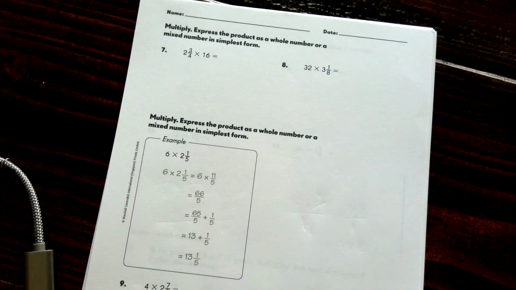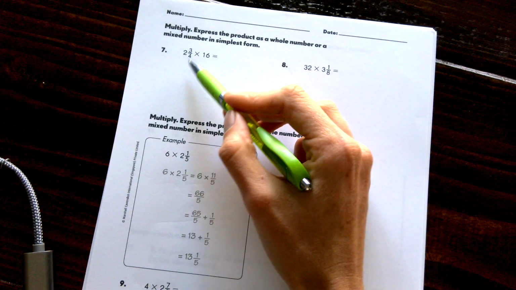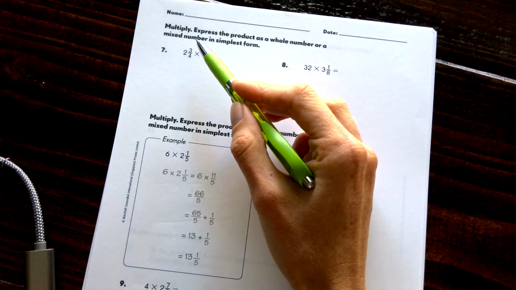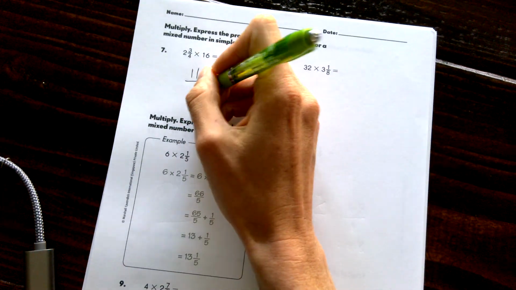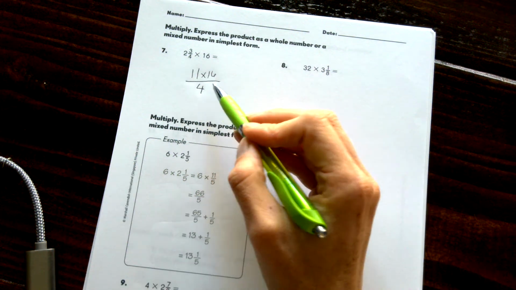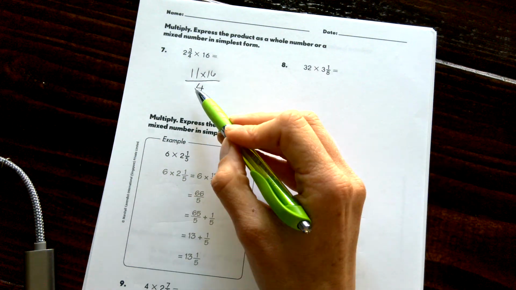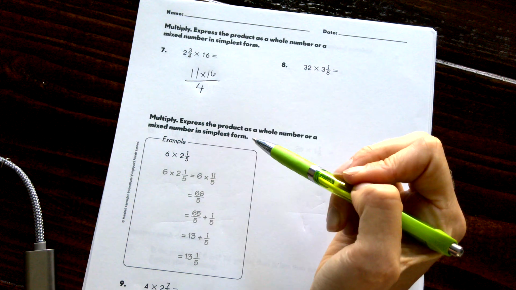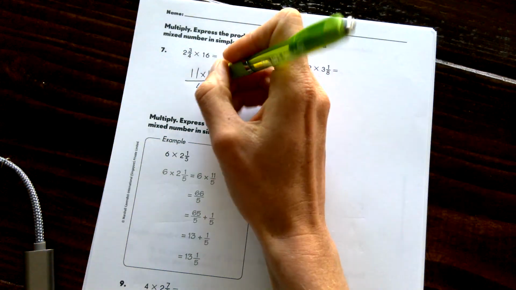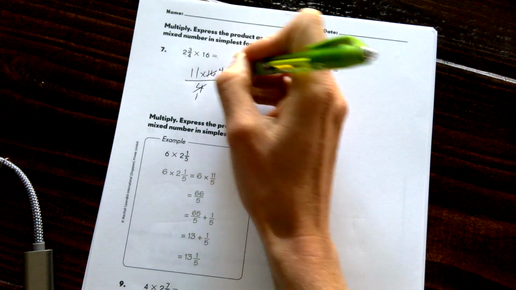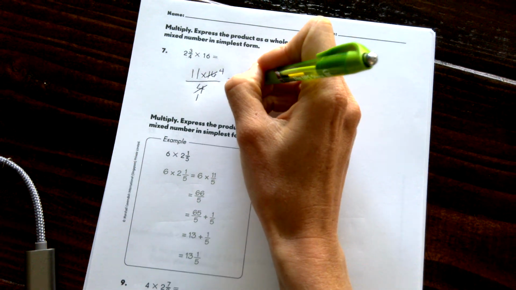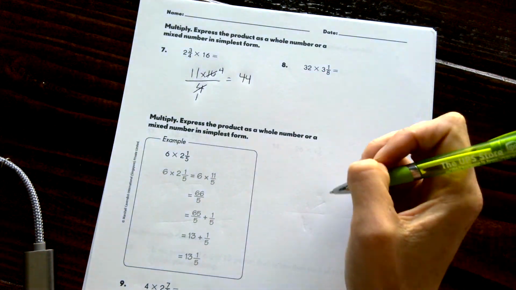All right. Just a couple more. 2 and 3/4. 4 times 2 is 8, 9, 10, 11. 11 times 16 over 4. Now remember, we can put that over 4 because it's really 4 times 1, which is 4. So we can keep this denominator the same. 16 and 4 have 4 in common as a factor, becomes 1, becomes 4, becomes 44 over 1, which is 44.